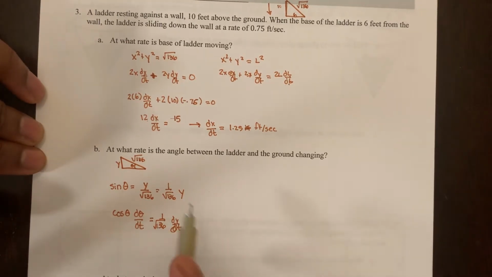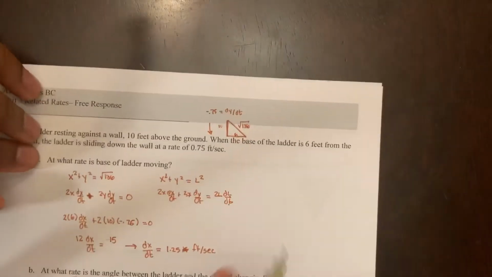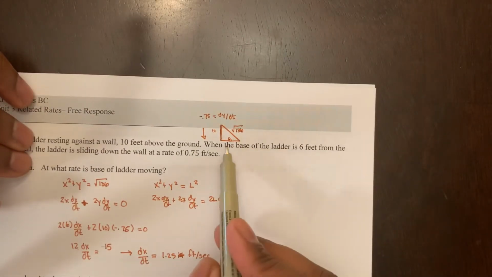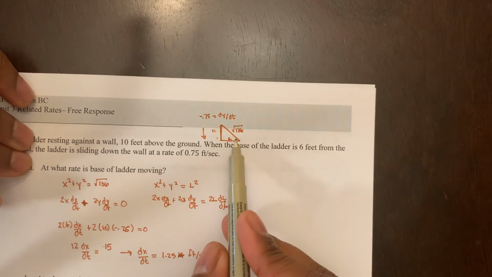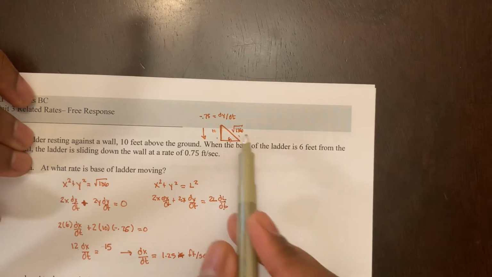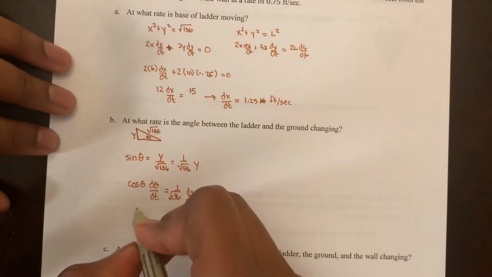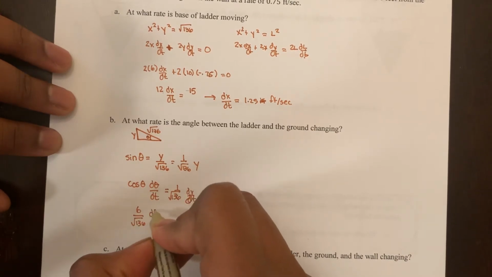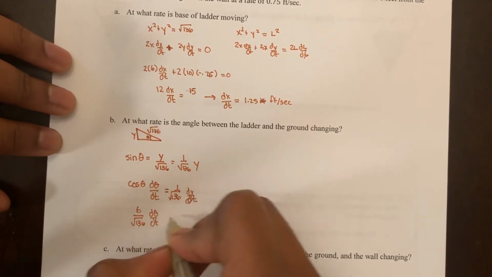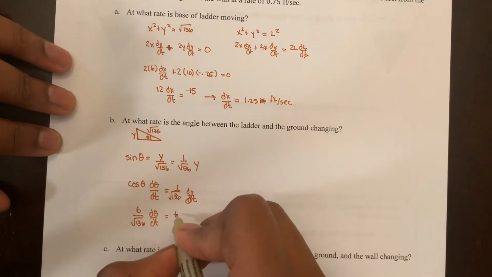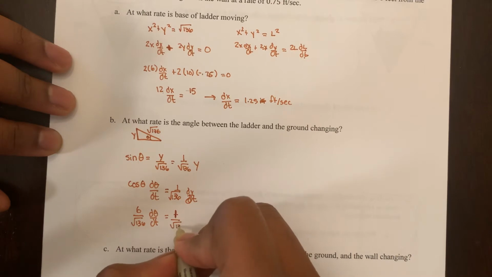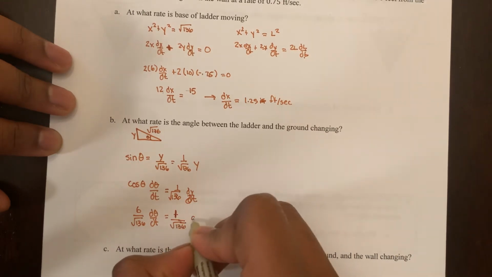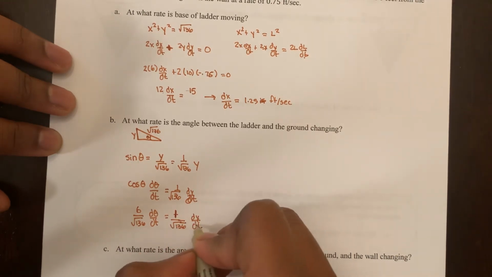And looking at the diagram, we know that when x is 6, y is 10, cosine theta is just 6 over root 136. So we have 6 over root 136 d theta over dt equals 1 over root 136 dy over dt.